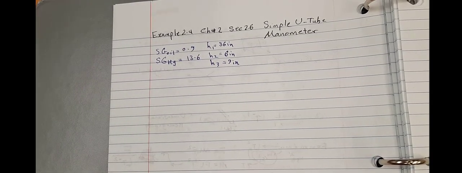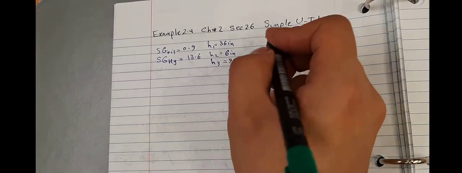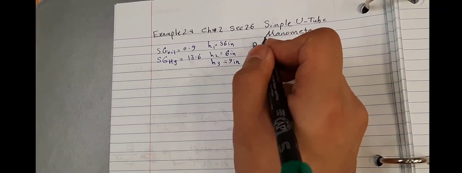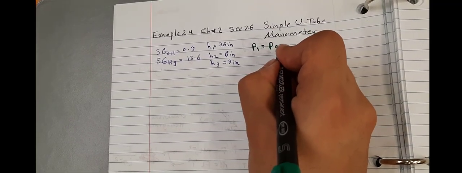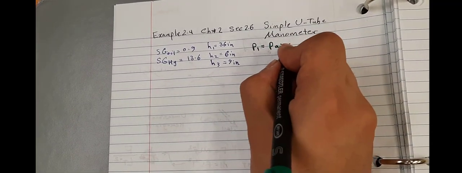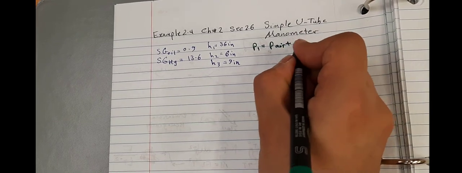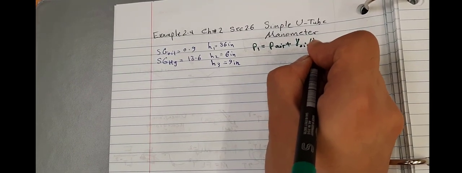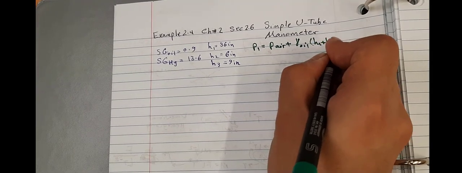So, here we go. If we want to have the pressure of point 1, we can write it as this. P1 is equal to P air, because it's above that point, plus gamma oil multiplied by H2 plus H1.